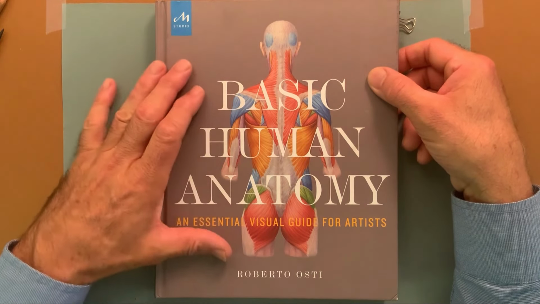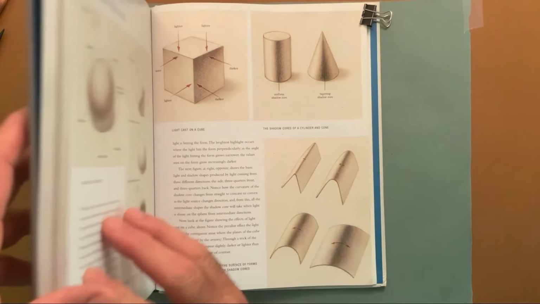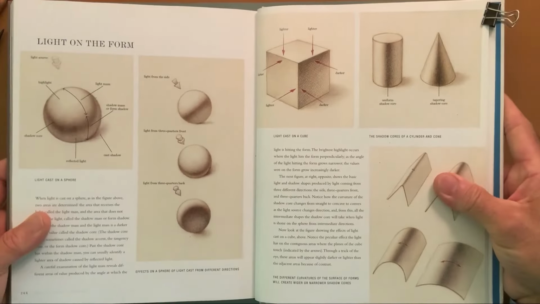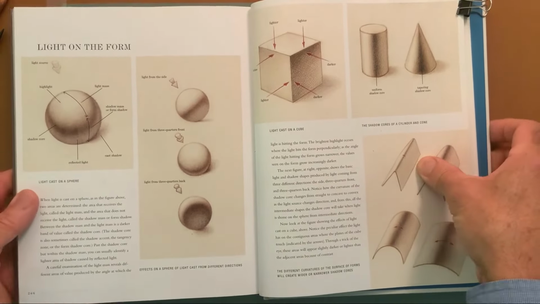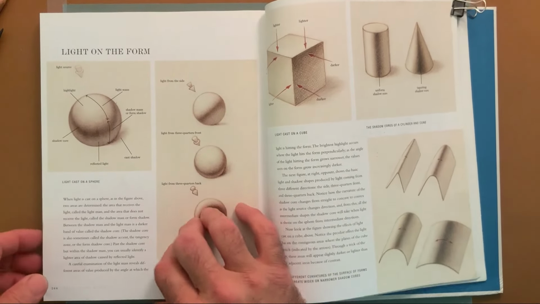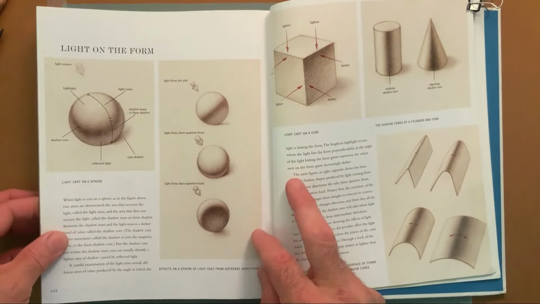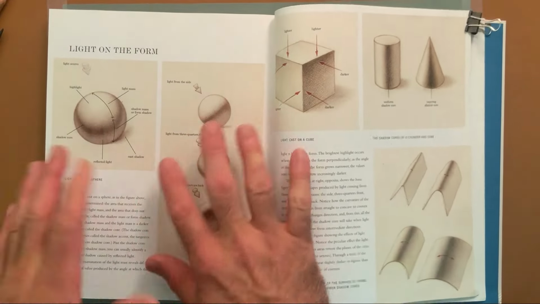I'm going to use as a reference my Basic Human Anatomy book, where I have various chapters where, in addition to anatomy, I discuss also drawing techniques.